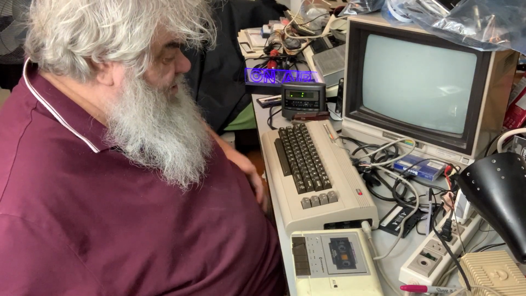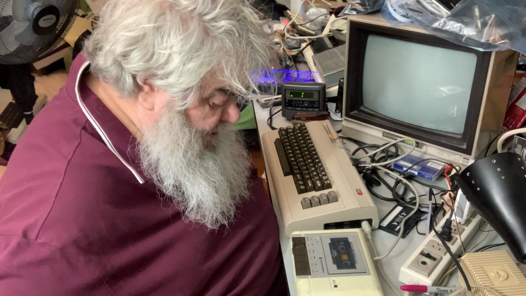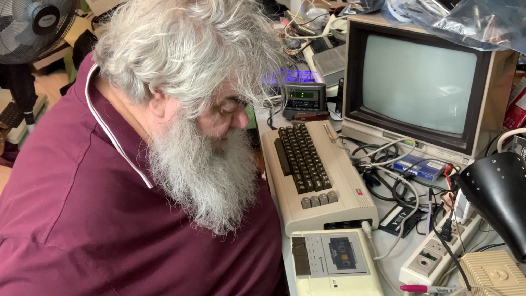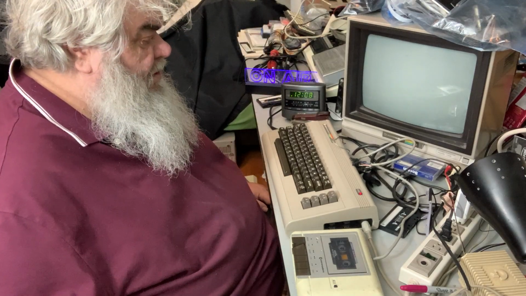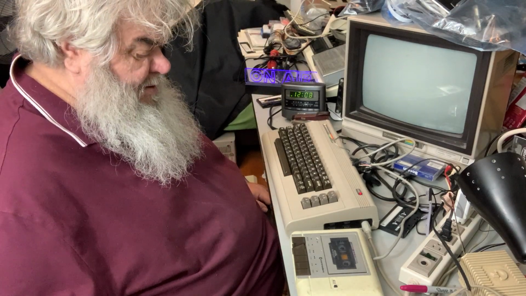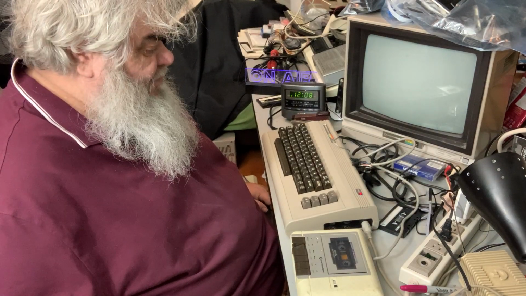Or is it for parts? Like, are these connections good? I don't know. I think it's already gone a little too far for it to say that it is finding anything.